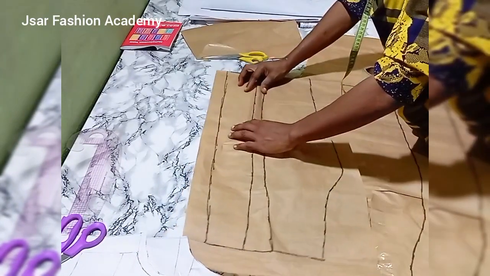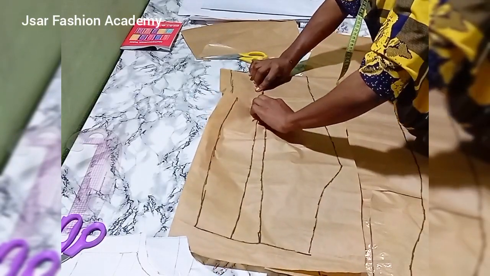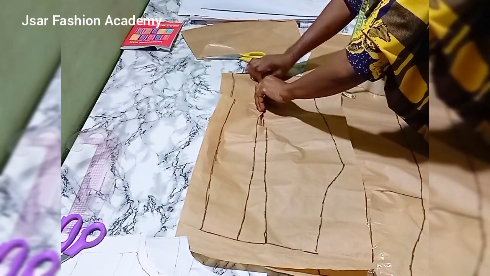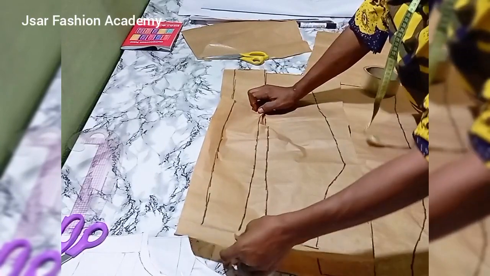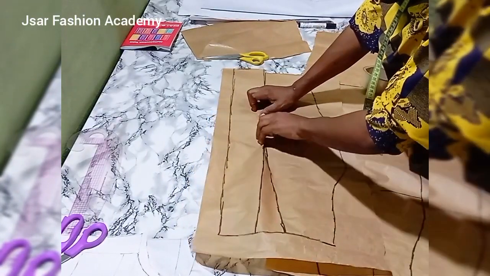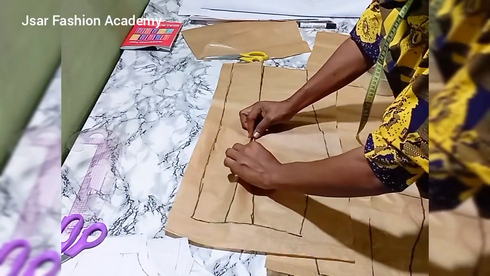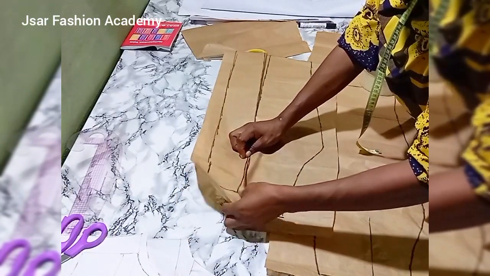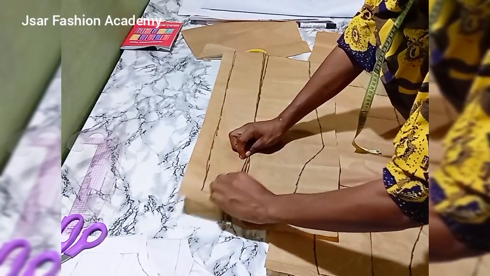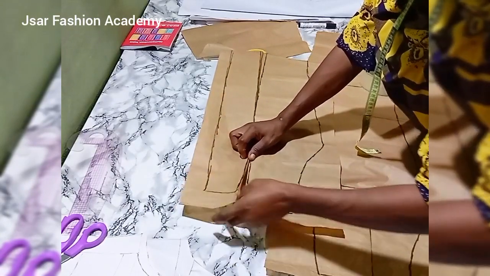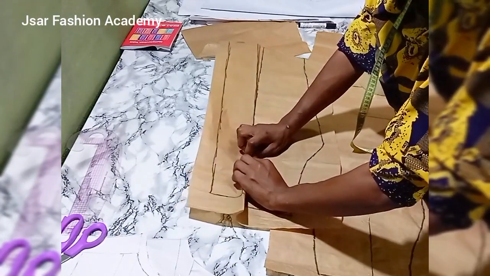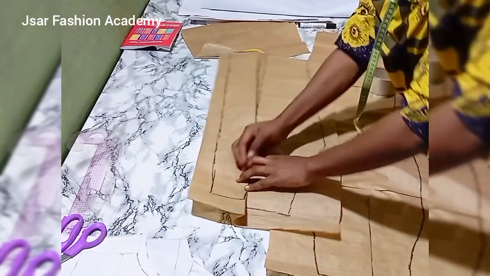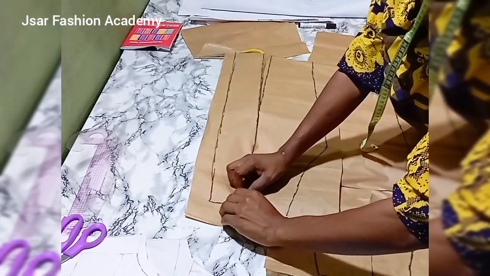Okay, then just close it, right? Go ahead and close your darts. So you can see what I'm doing here. I'm just going ahead to close my dart, so that I'm going to be having a dartless skirt.